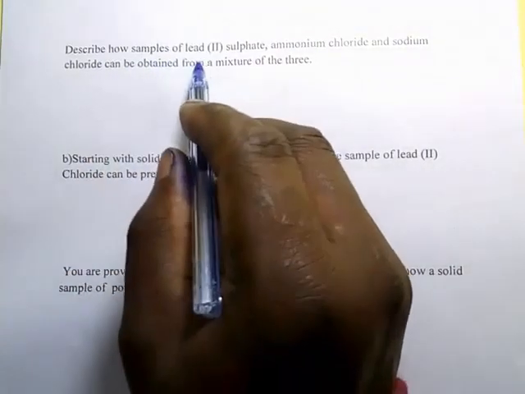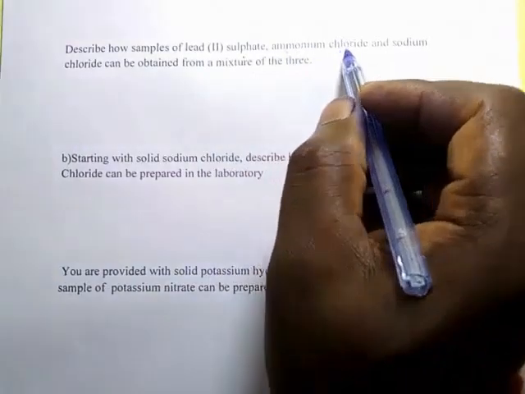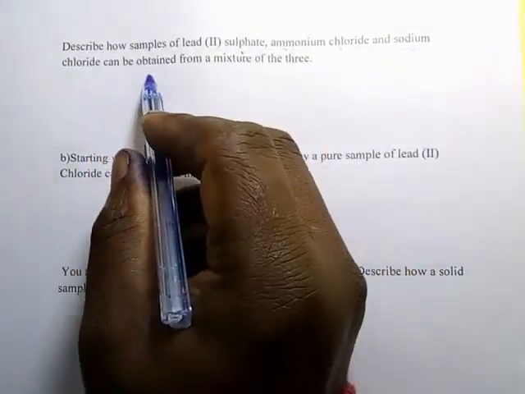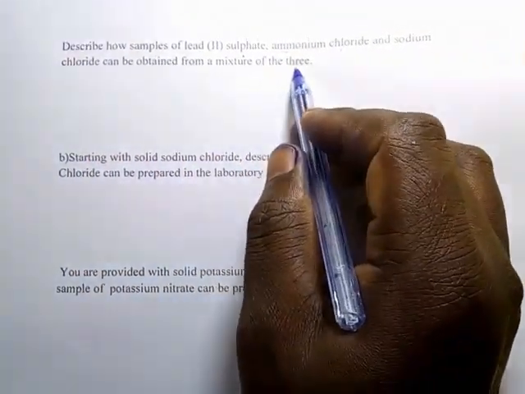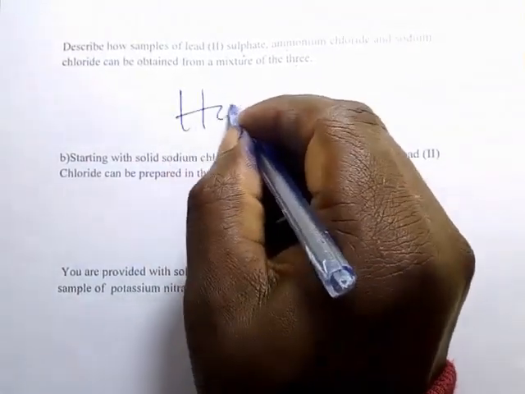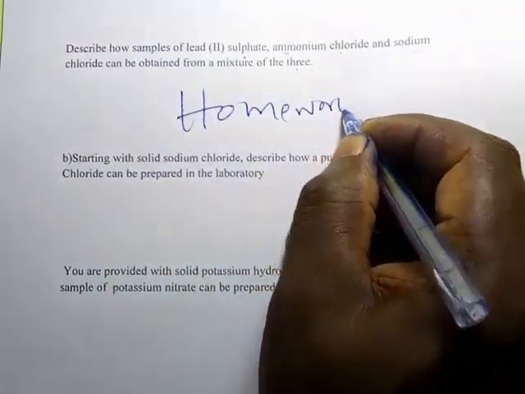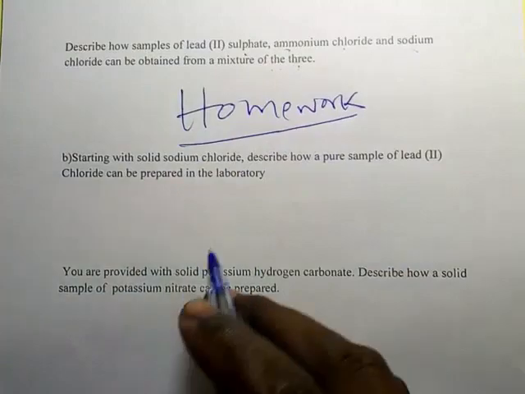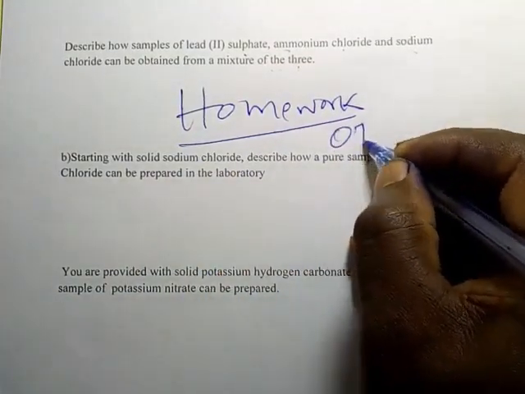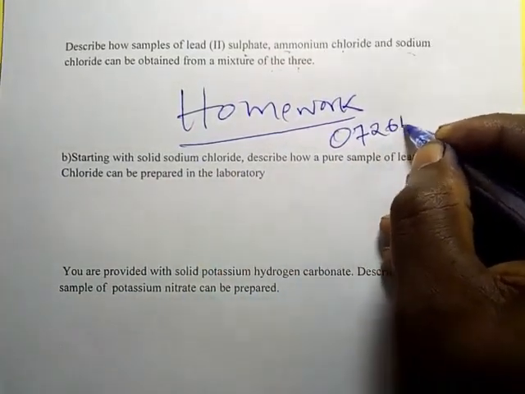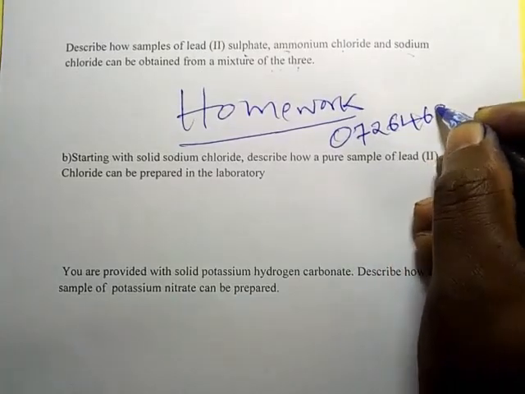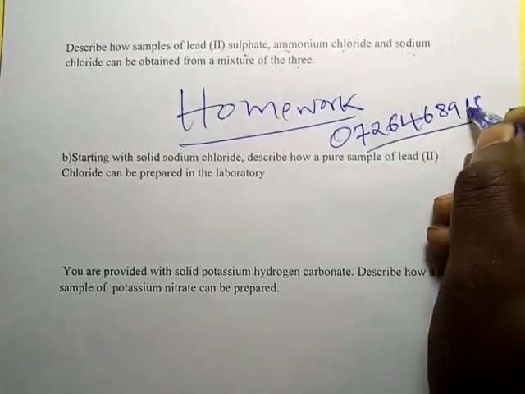Describe how a sample of lead-2 sulfate, ammonium chloride, and sodium chloride can be obtained from a mixture of the three. That one is homework. Do that. If any problem, always contact me on WhatsApp.